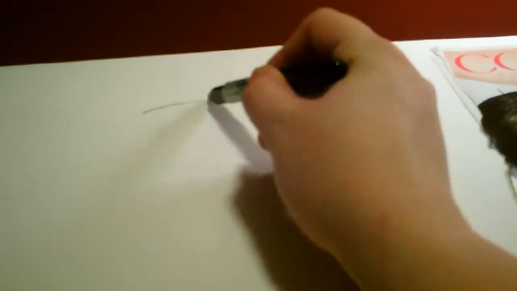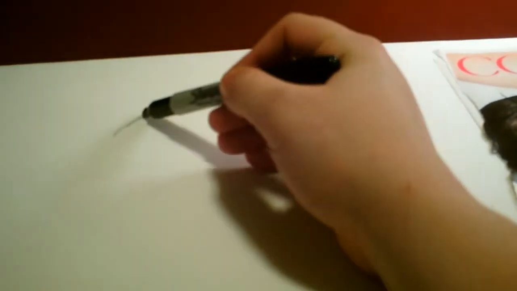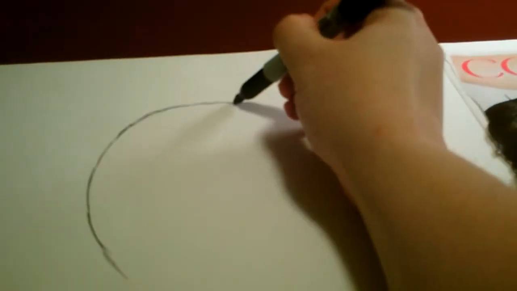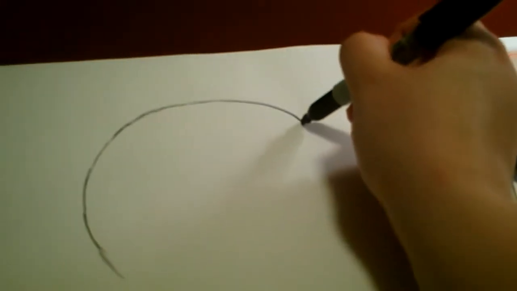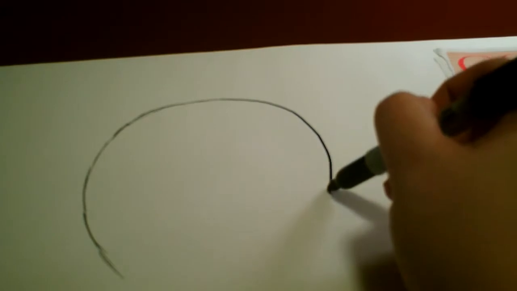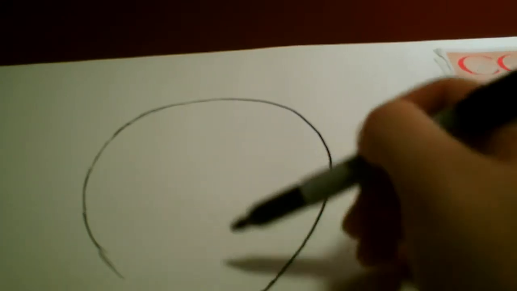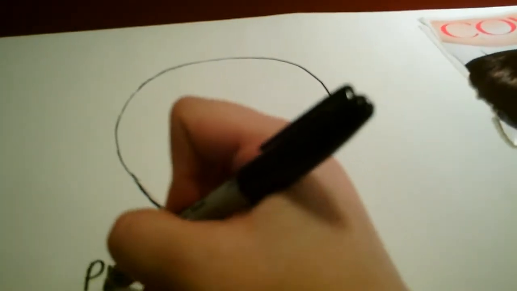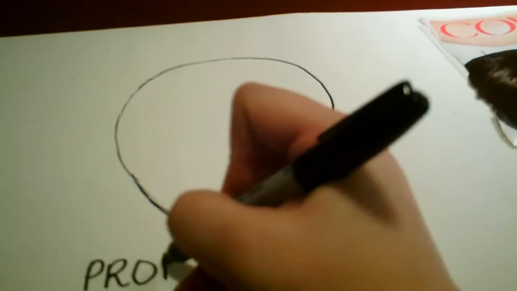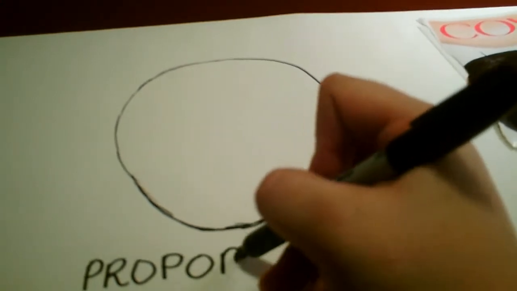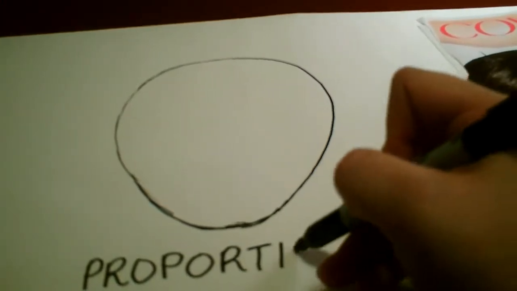So if we start drawing this, we would sketch out the head shape. I'm going to draw in Sharpie just so you can see nice and dark. I would definitely recommend drawing with pencils so that you can erase some of the cheating marks that we're going to make to learn proportion. And the art rule that we're working with, we'll just write that down here so we don't forget what it is.